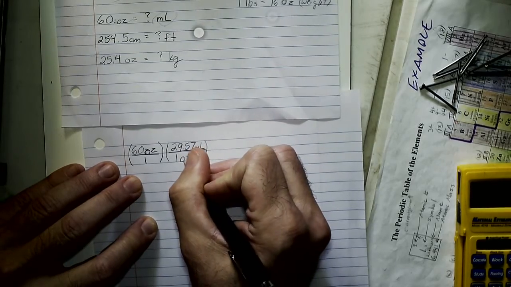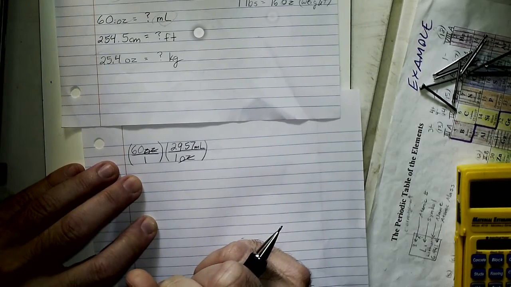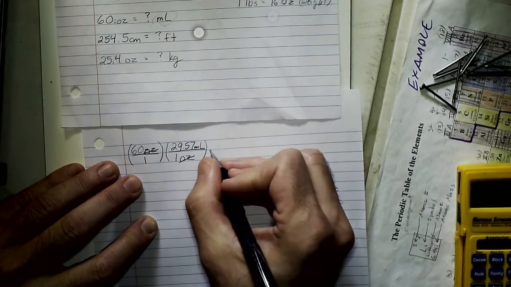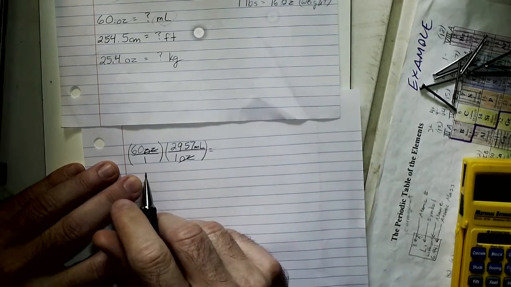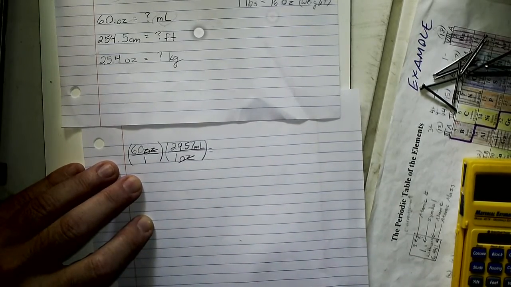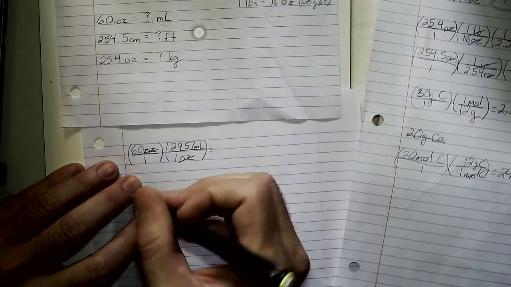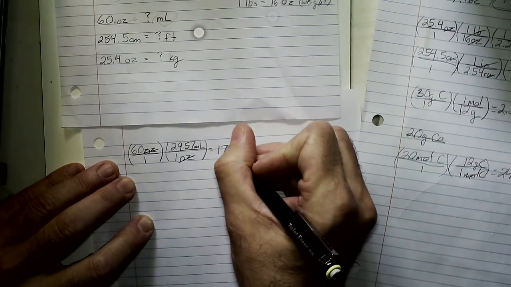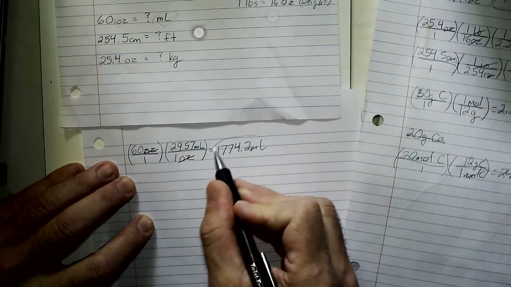And the reason why you want the ounces on the bottom is because ounces, like I described in the last one, cancel out. And that's it. Okay, so I've actually already calculated this. It's 1,774.2 milliliters.